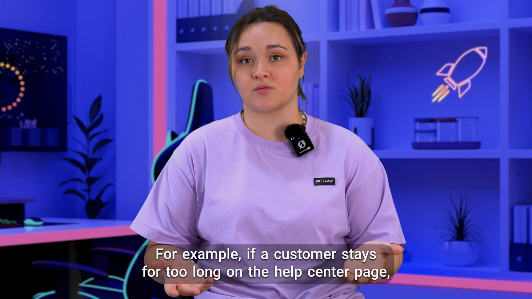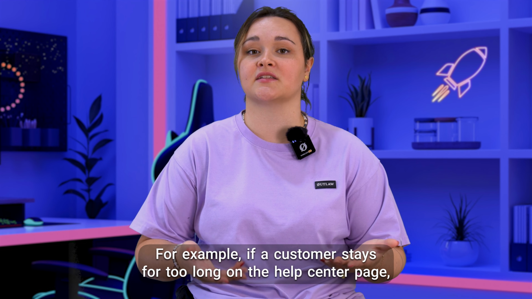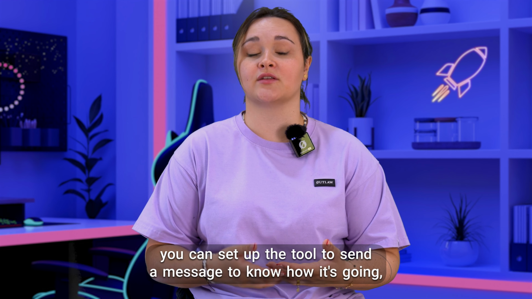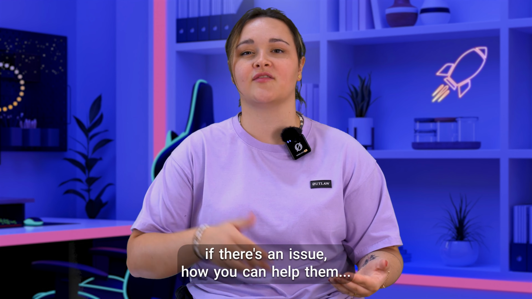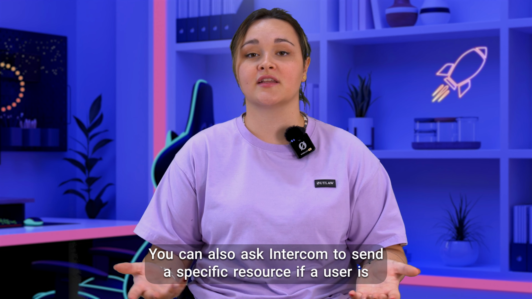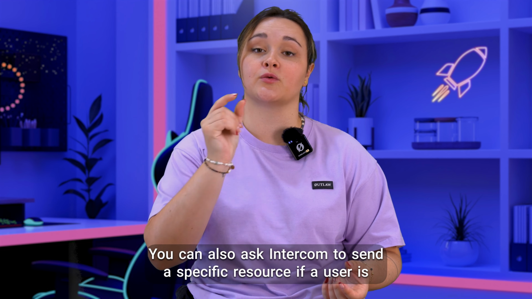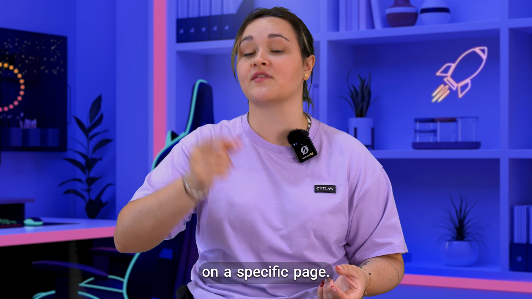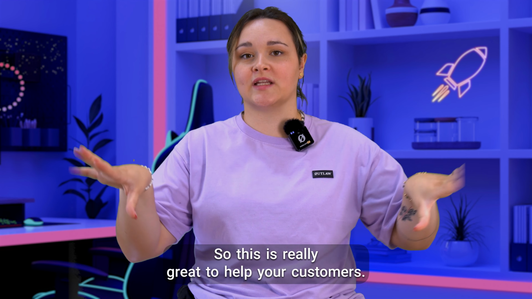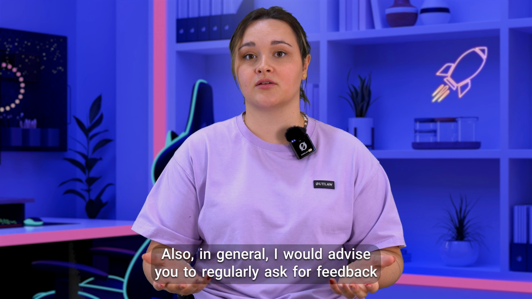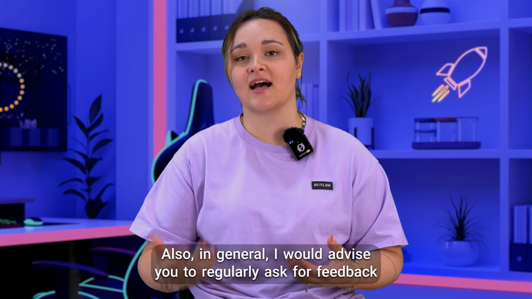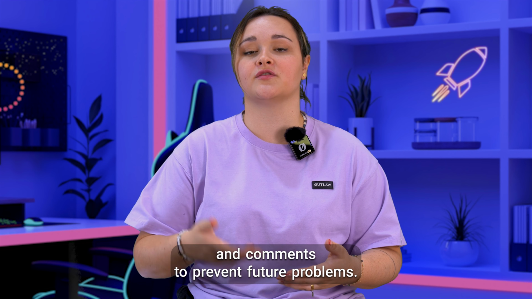For example, if a customer stays for too long on the Help Center page, you can set up the tool to send a message to know how it's going, if there's an issue, how you can help them. You can also ask Intercom to send a specific resource if a user is on a specific page. So this is really great to help your customers. Also, in general, I would advise you to regularly ask for feedback and comments to prevent future problems.